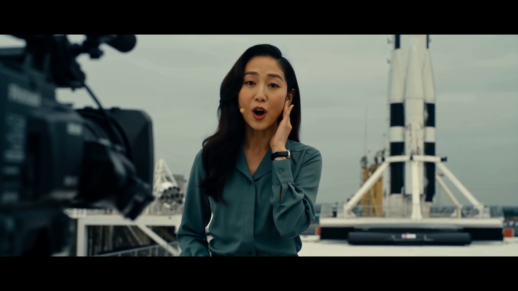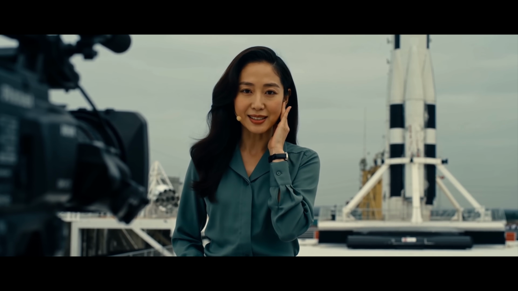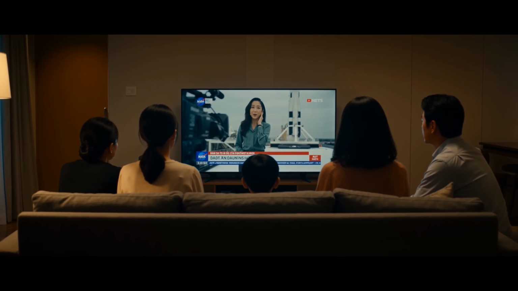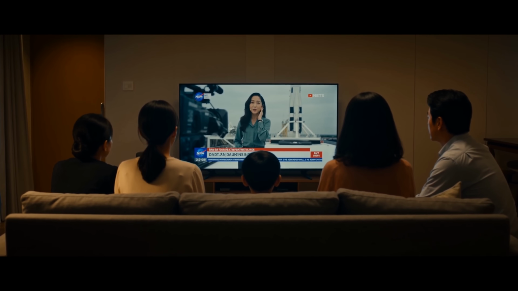We are now 30 seconds from liftoff. The eyes of the world are on this pad. In just 30 seconds, this rocket will lift off and carry our mission into orbit. History will be made tonight.